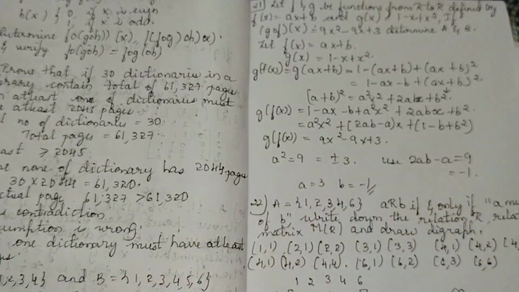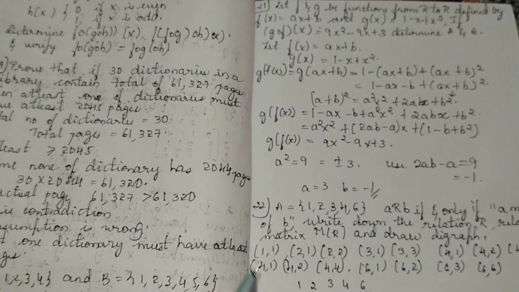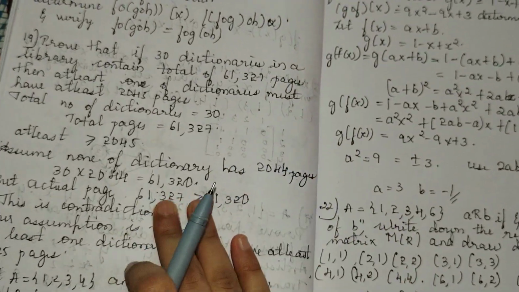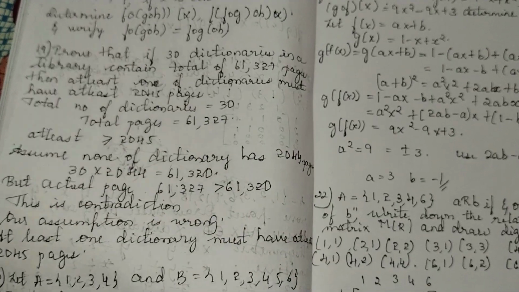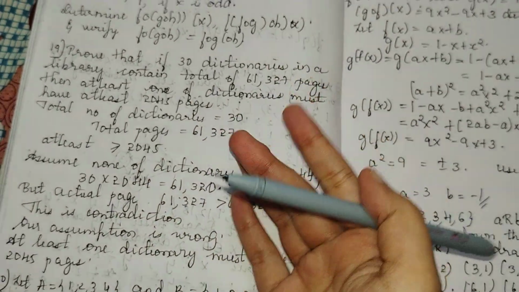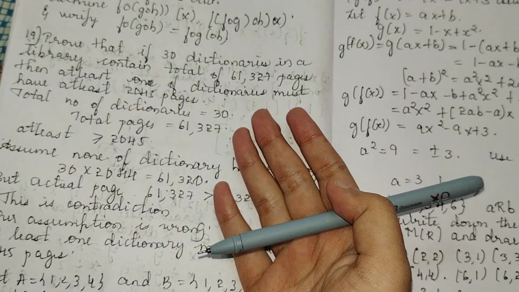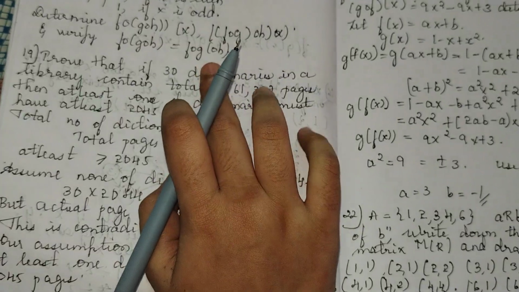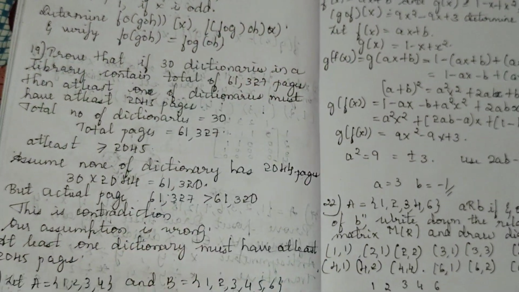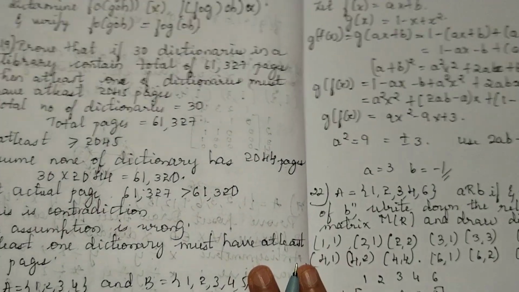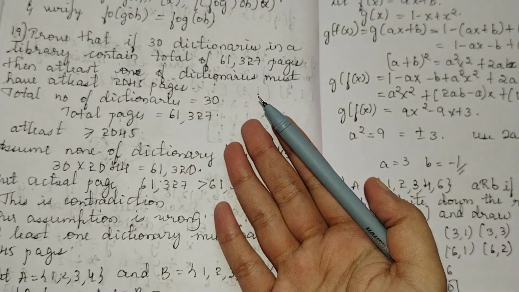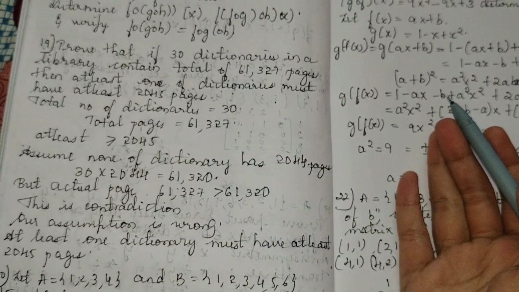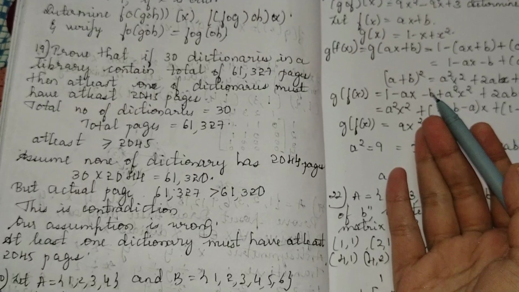Do not go to prepare anything else. Prepare with the same questions. If they give magazine in place of dictionary, you should be able to solve. They'll make only this much small change. The question pattern they'll give is the same. Even in the discrete mathematics textbook, if you see, all question patterns are the same. Only entities like dictionaries, library, that is the only thing they change. If you have understood the way I am teaching you, even if they change the question, you will be able to solve. I can guarantee you this.